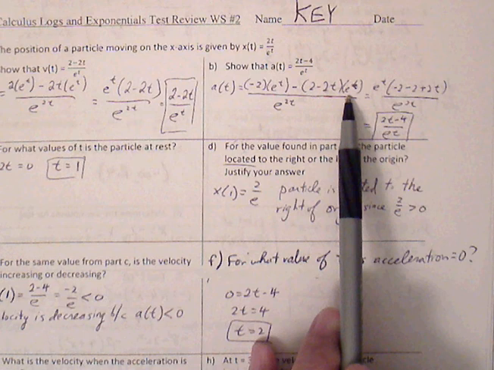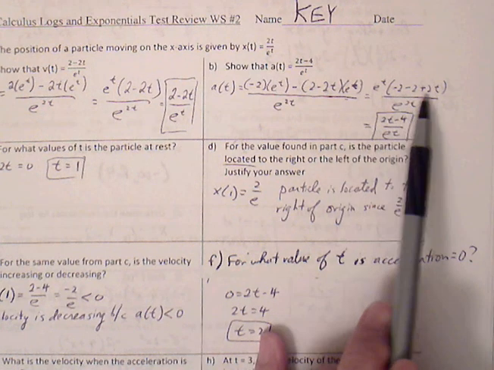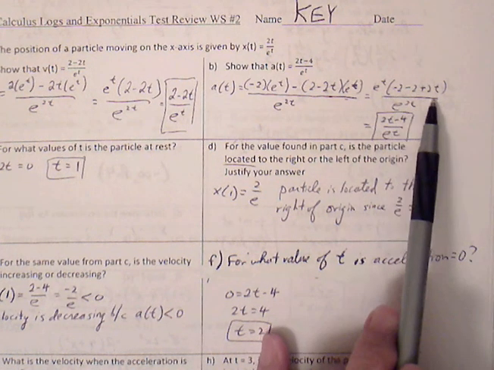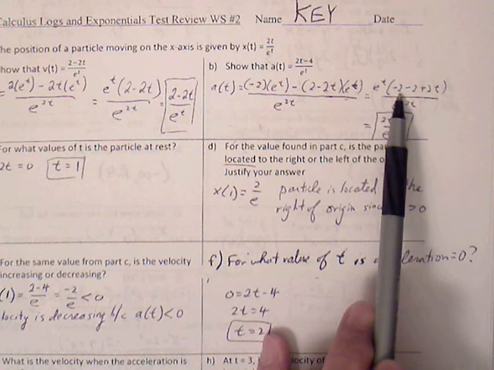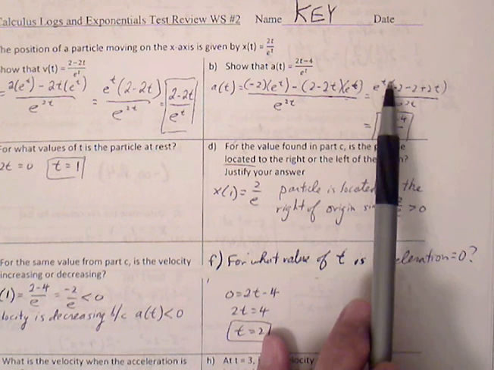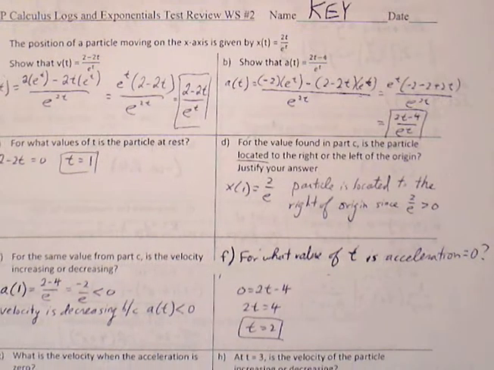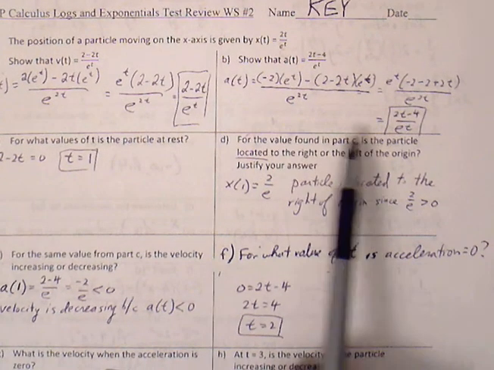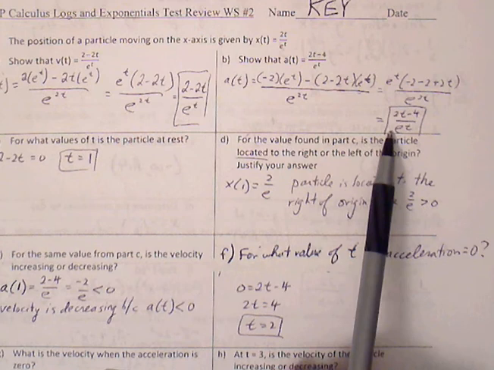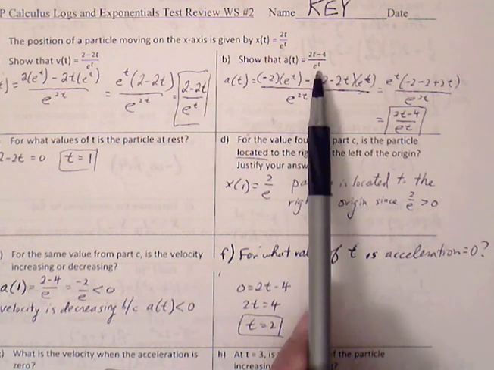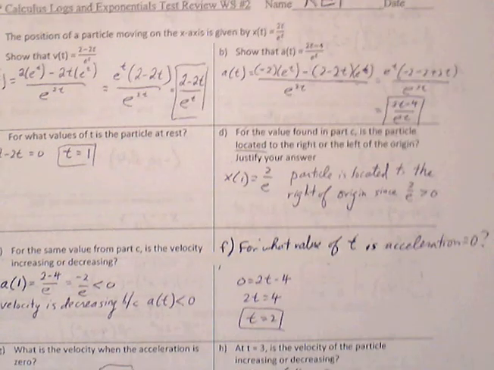Factor out the e to the t. I'm left with negative 2 minus 2 plus 2t. This gives me 2t minus 4 in the parentheses. One of the e to the t's will cancel out, leaving us with e to the t in the denominator. So 2t minus 4 over e to the t matches our acceleration function.